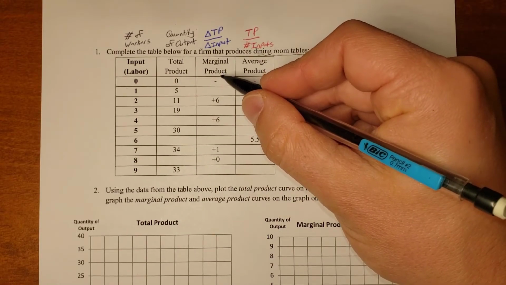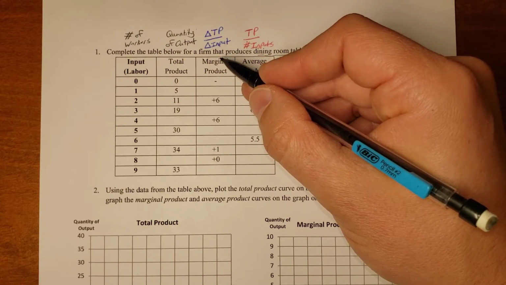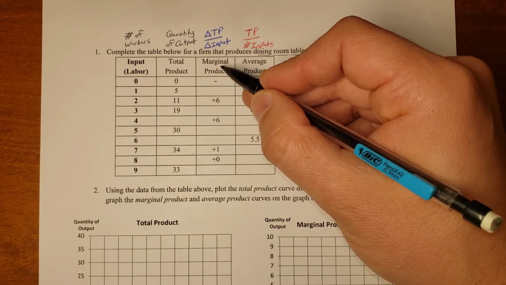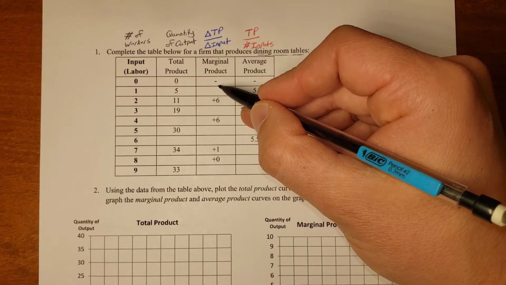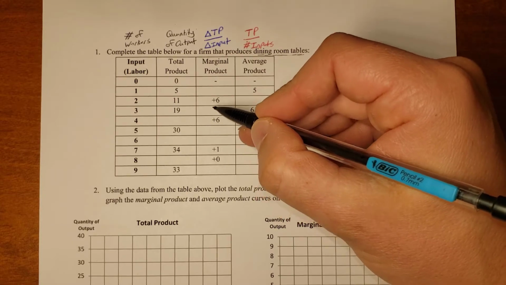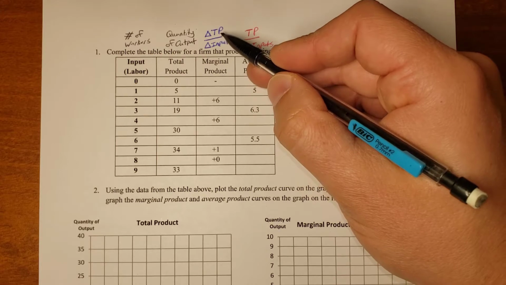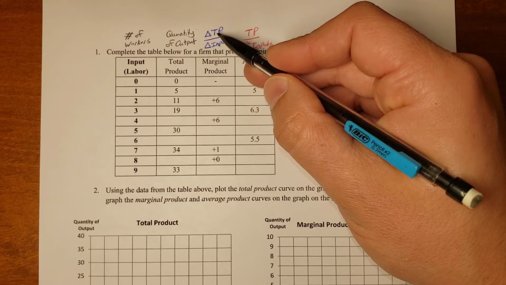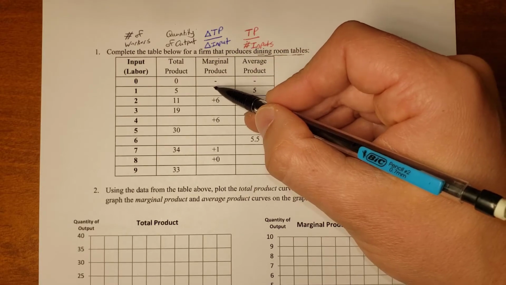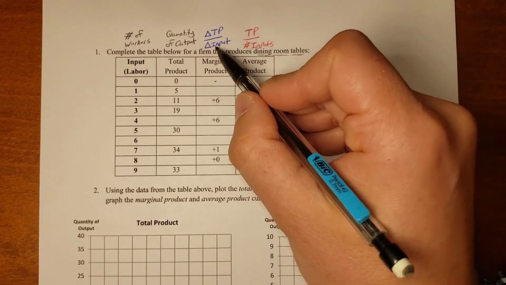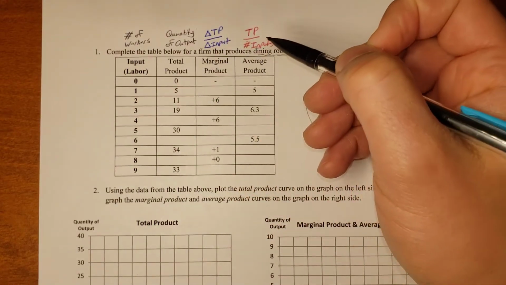Now, marginal product is one of the key concepts here, and that is how much additional product. A substitute word for marginal is additional. How much additional production are you going to get as you add one additional worker? So the formula for understanding marginal product is simply the change in total product divided by the change in inputs. Now, we're only going to be adding one worker at a time, so you can ignore the second part of the equation and just focus on the change in total product.